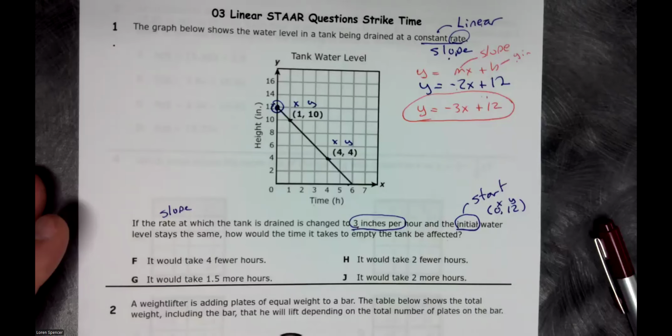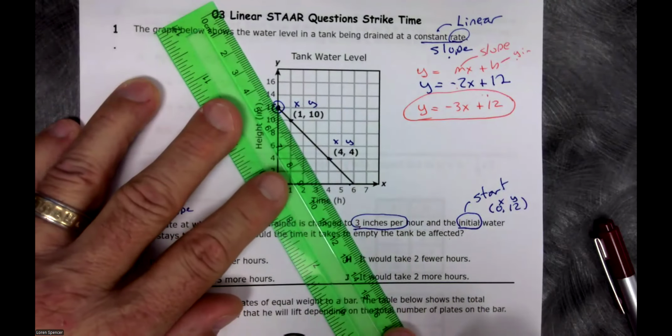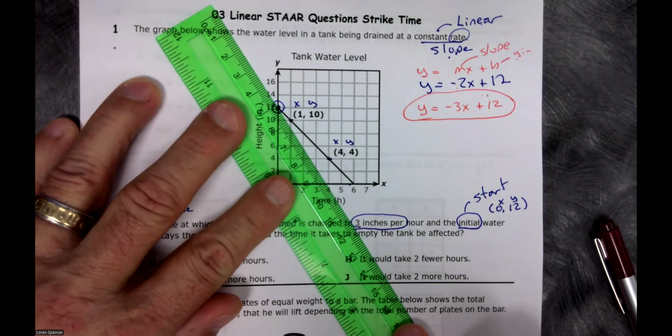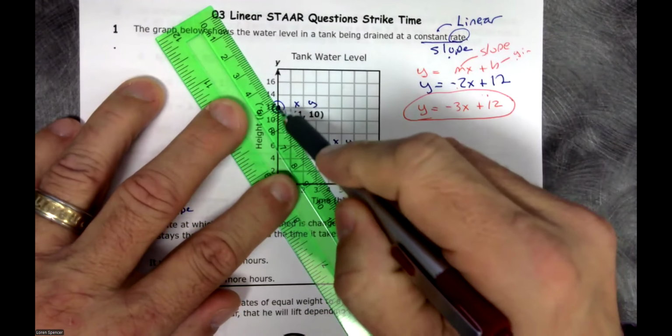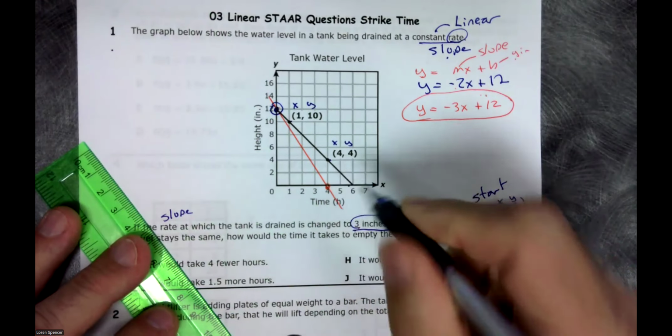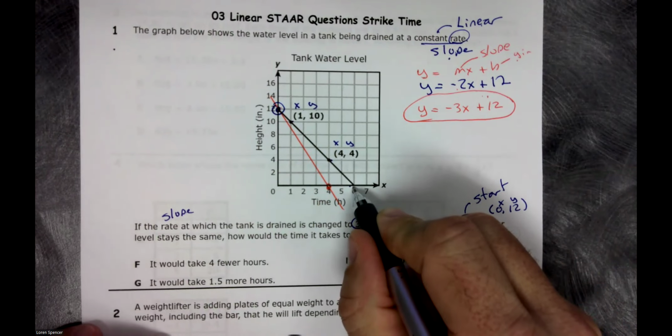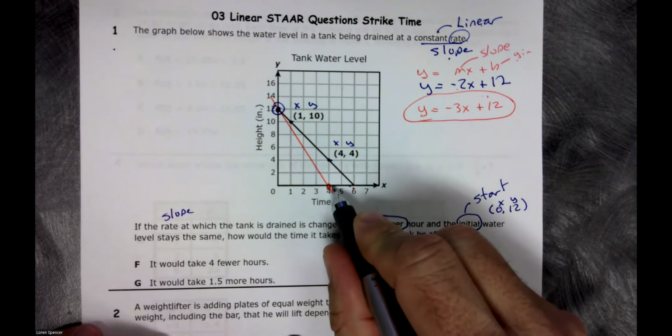We started at the same spot because it said our initial or starting point was the same, but now we hit here. So it used to take 6 hours. Now it takes 4 hours.